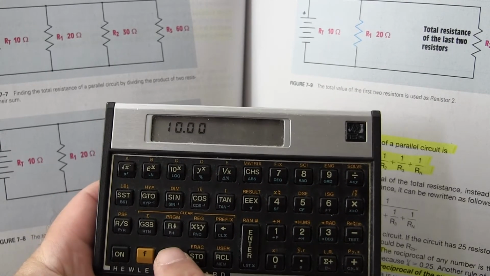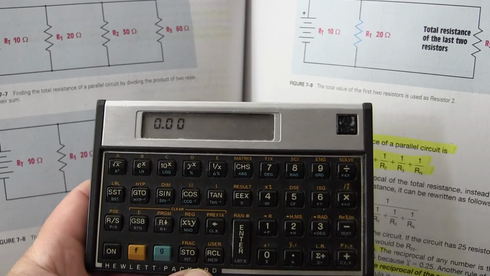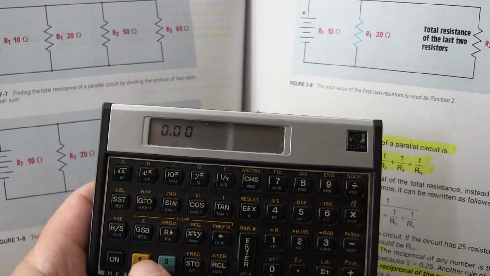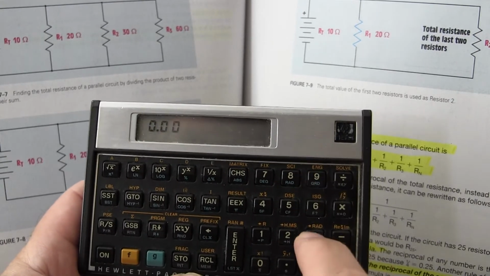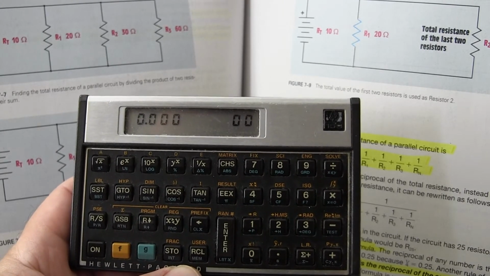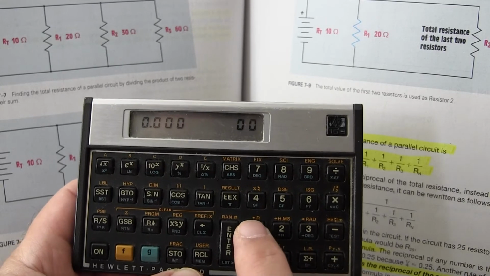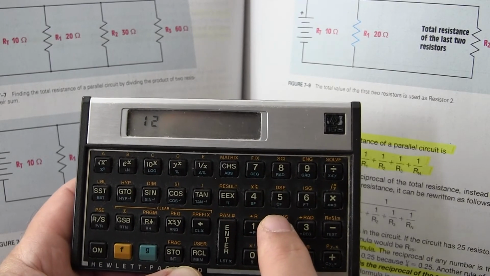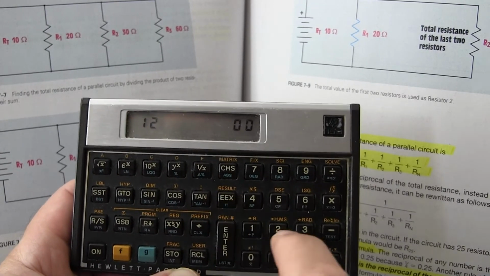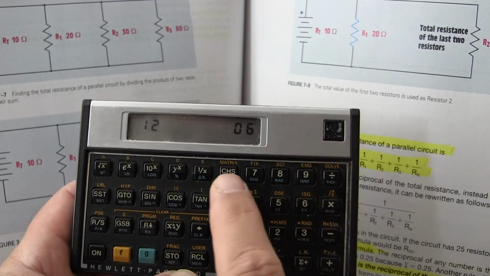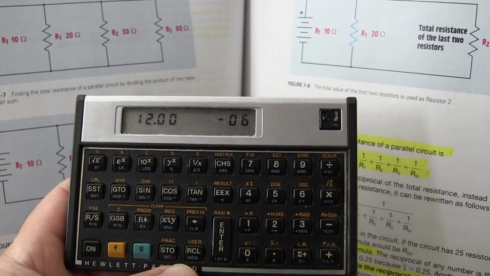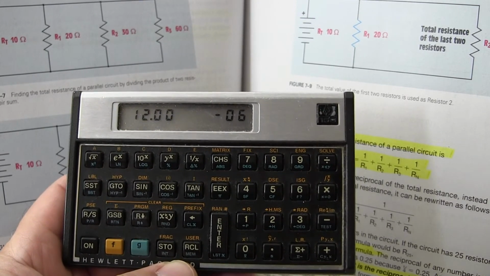One other thing about this calculator or others is using scientific or engineering notation. I can hit F, engineering 3, and it gives me 3 decimal points with an exponent. So if I wanted to type in, say, 12 microamps, I would type in 12, hit EEX key, 6, and then hit change sign. Then I'd have to hit enter. But that enters 12 microamps into the handheld calculator.